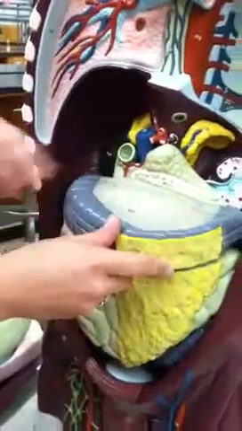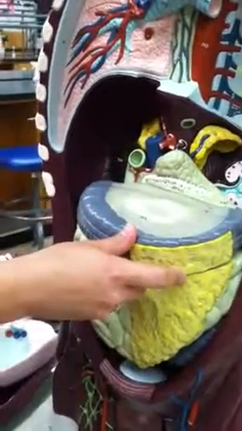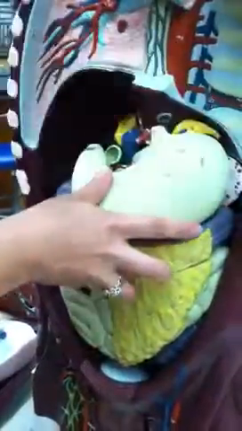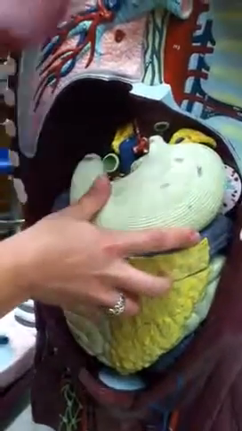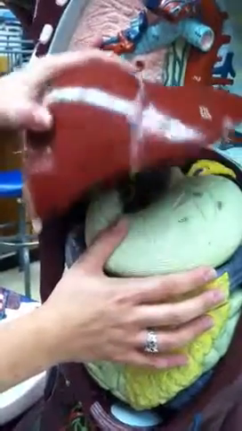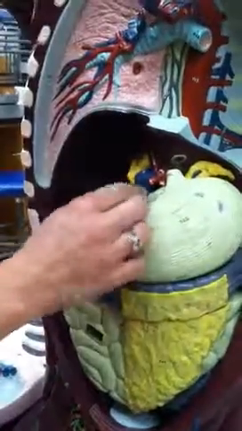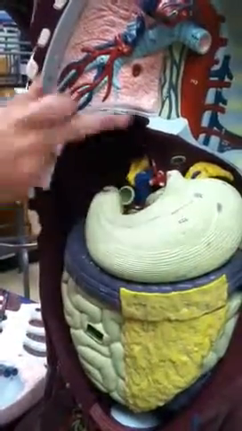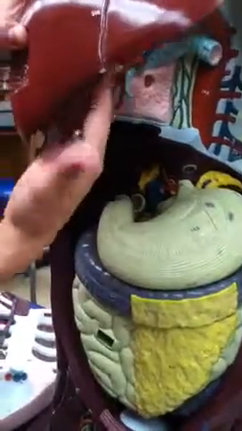Okay. So, let's see. If the stomach was here and the liver was here, the lesser omentum would be running right here, straight up into the liver. It attaches the stomach and the duodenum to the liver. Okay?